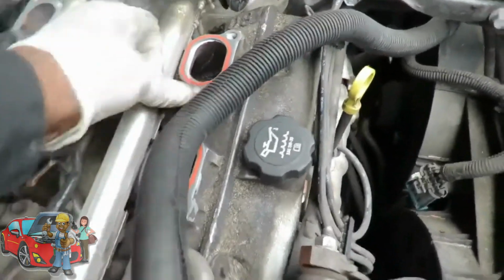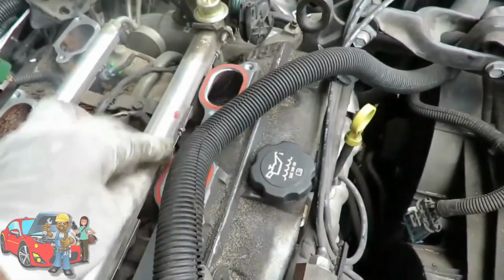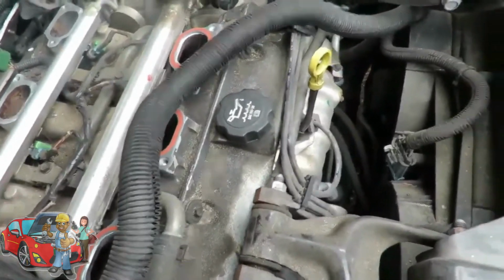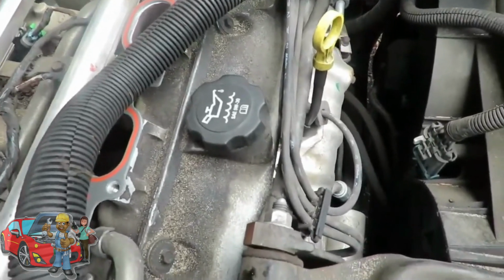Push the tabs down and done. No sealer, no nothing. Make sure you do that. Well, make sure you don't do that.